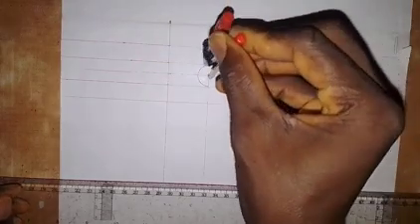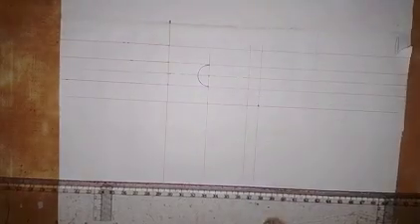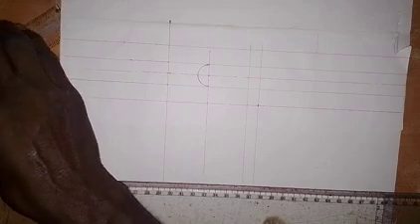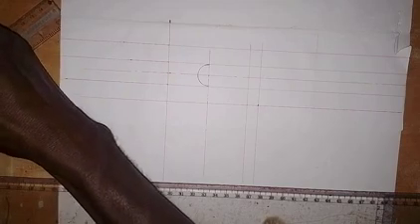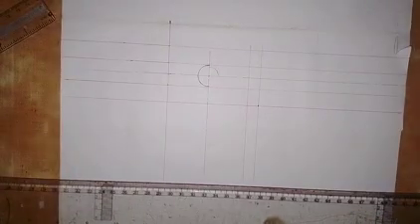Alright, so we have drawn the semicircle. And then for the circle itself, the radius is 8, so I will take 8 millimeters on my ruler. So that's what I'm doing here. Then we draw a circle. So the circle goes like this. I think this is too big.